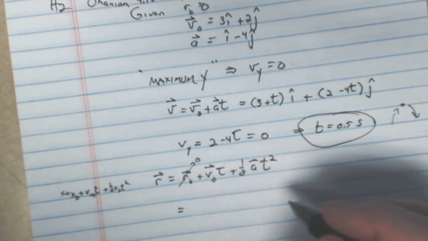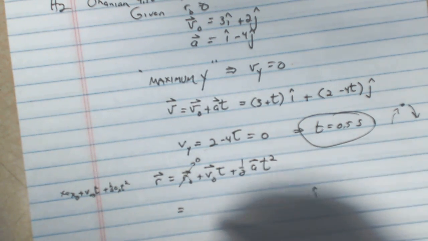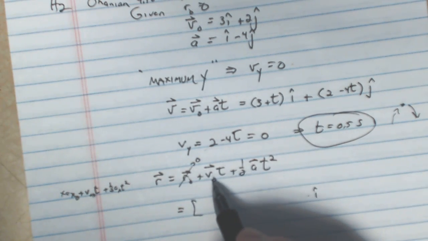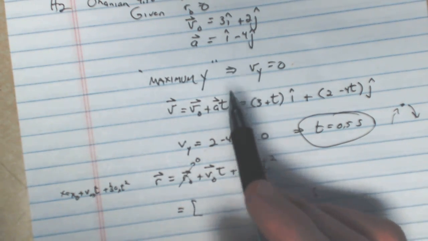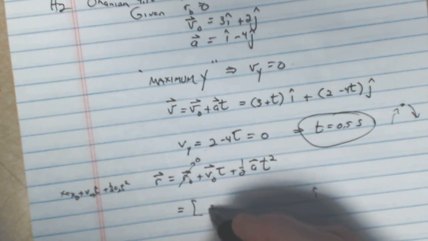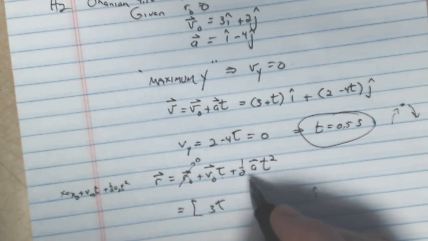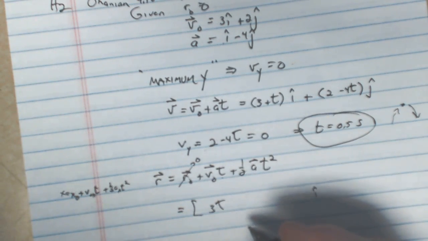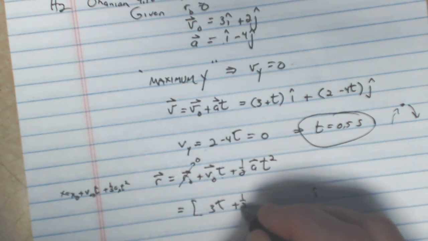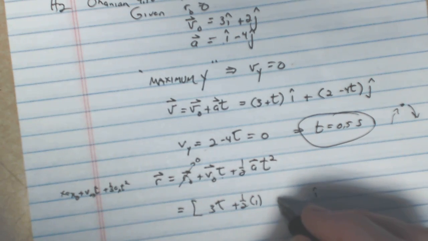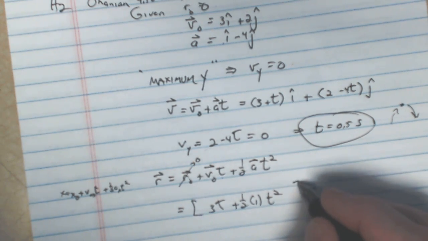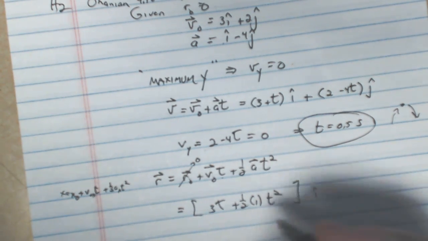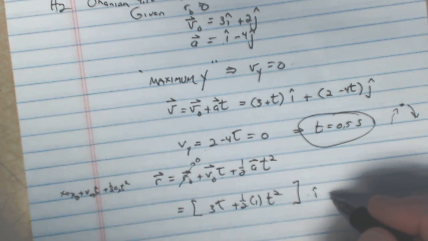So this is equal to, in the i hat direction, v naught times t, well, v naught is 3, so 3t, plus 1/2 a t squared, and in the i hat direction, a is 1, so that's just 1/2. I'll put it in there, but you don't have to. 1/2 times 1 times t squared. And that's the i hat component. Okay. Now I have to add the j hat component.